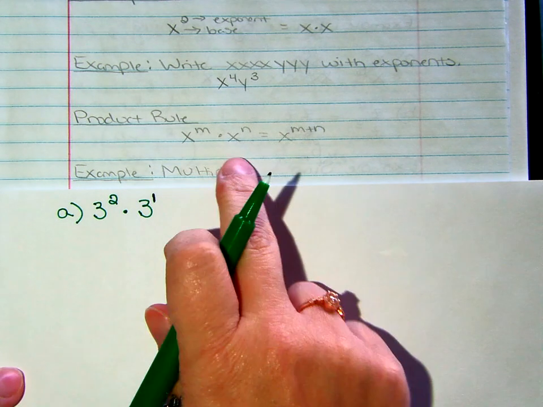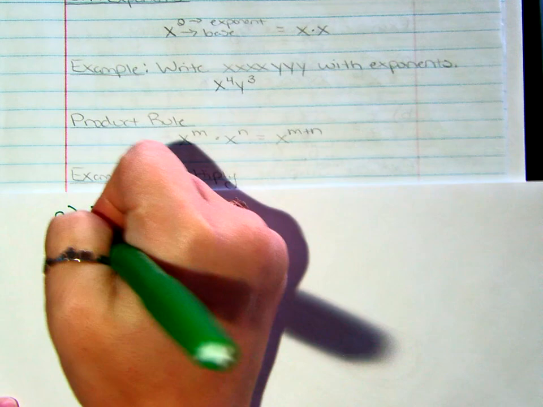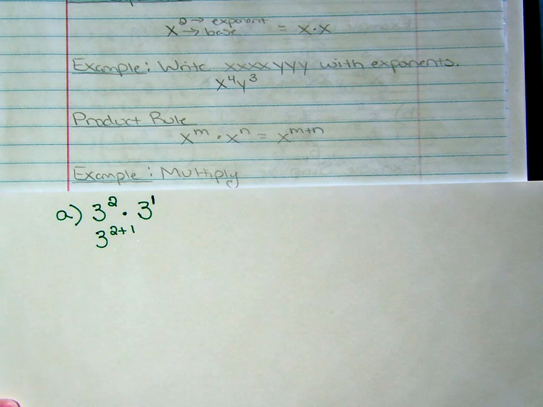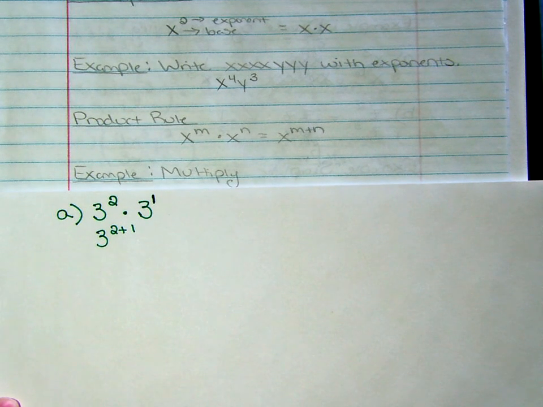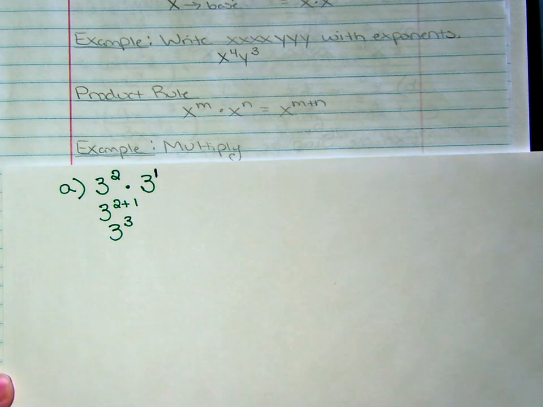And if we're using our product rule, we can condense this further because we can add those exponents together, giving us 3 to the third power. Now, you want to pay attention in your homework to see whether they want you to write it with powers or actually compute out what 3 to the third is, which is 27. Almost always they want you to leave it with the powers.